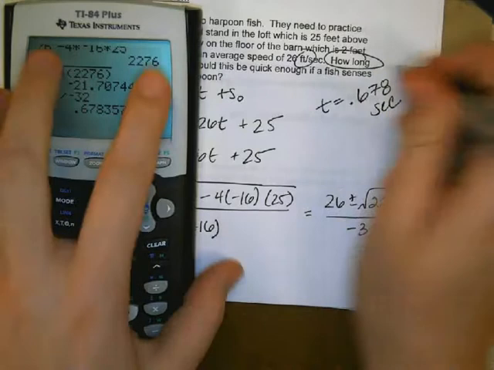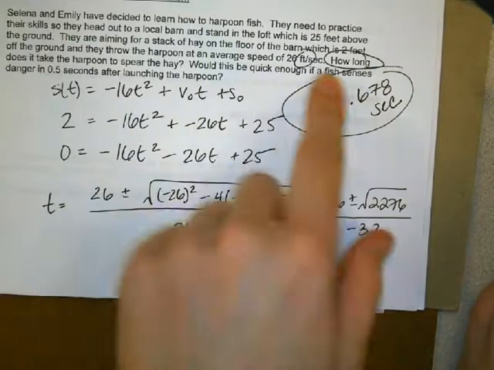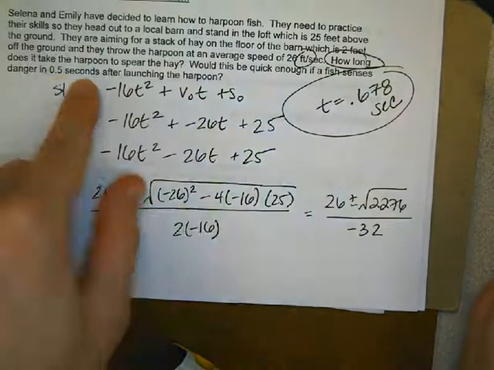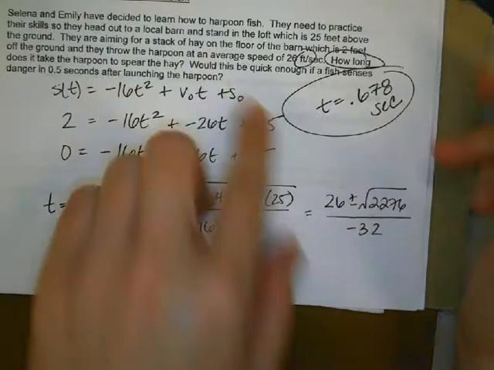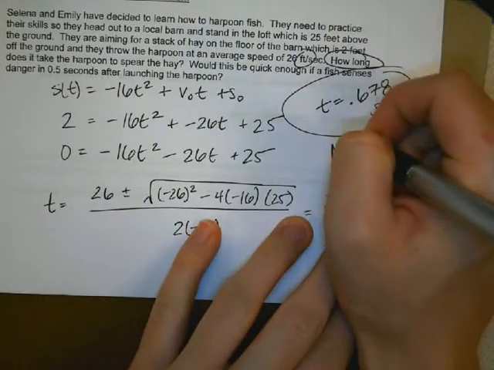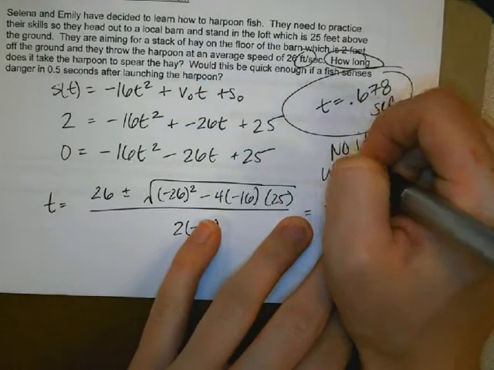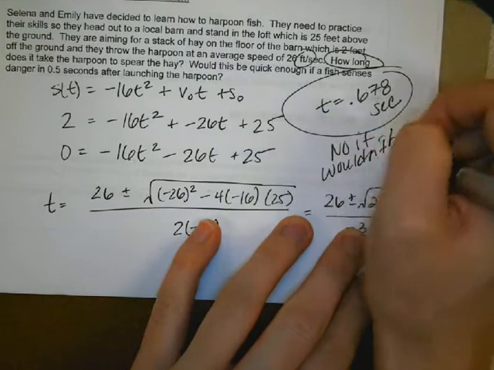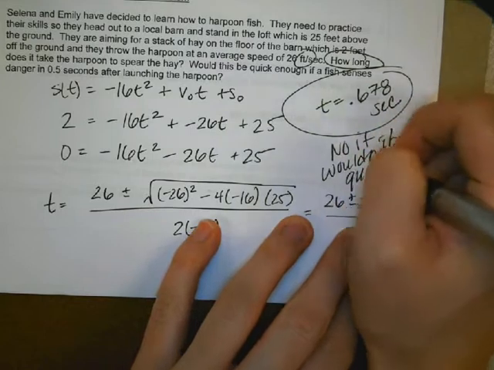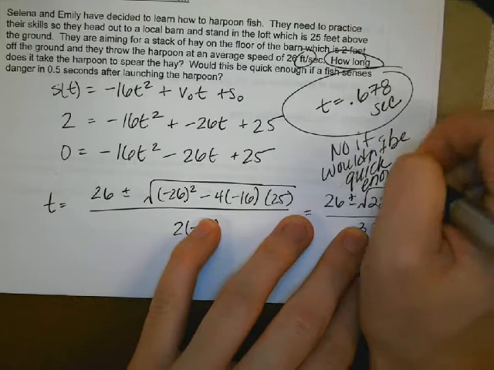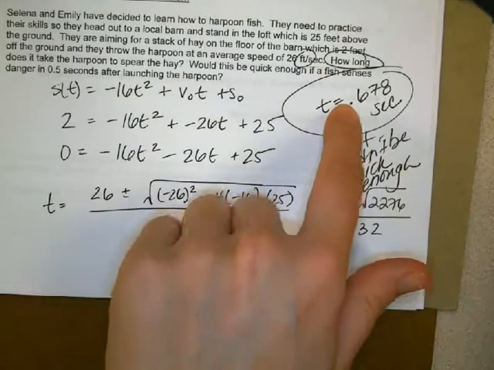Okay? So would this be quick enough if a fish senses danger in 0.5 seconds after launching the harpoon? And you can say, no, it wouldn't be quick enough. The reason for that being because 0.678 is greater than 0.5.